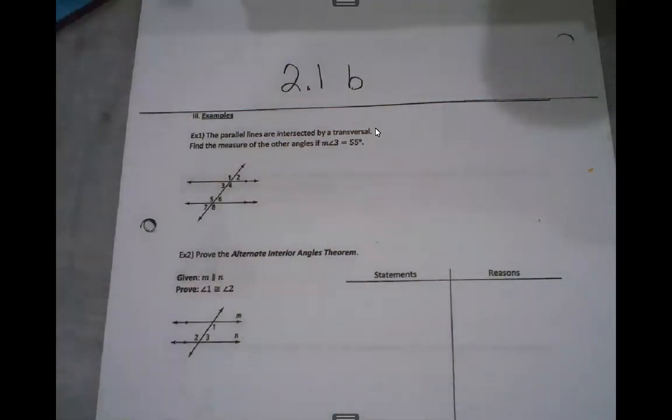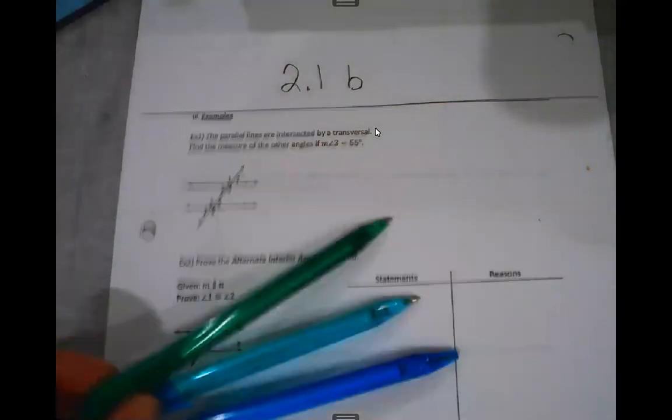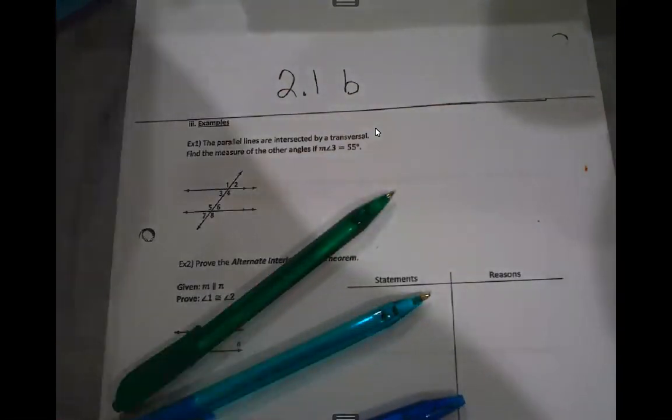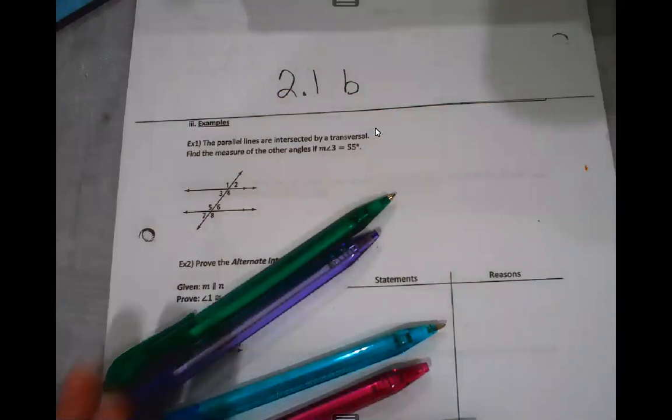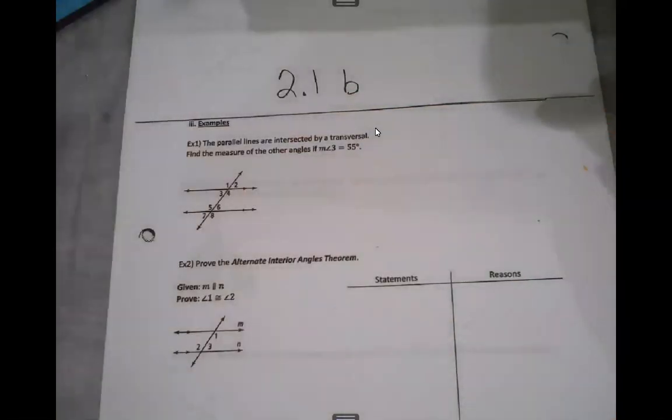All right, we're going to go through a bunch of examples, and it's all about finding how angles compare to each other, what's equal. So you need to know the definition of corresponding angles, alternate interior angles, same side interior angles. So I'm going to get a bunch of colors out because I'm going to mark up this drawing. So here we go.